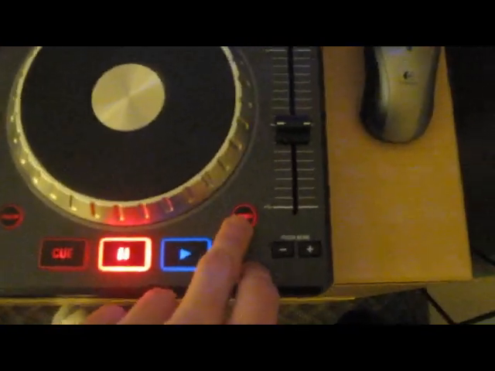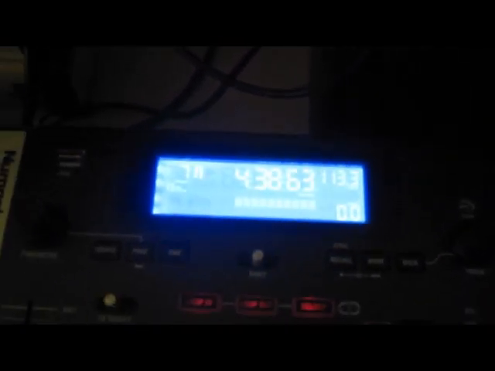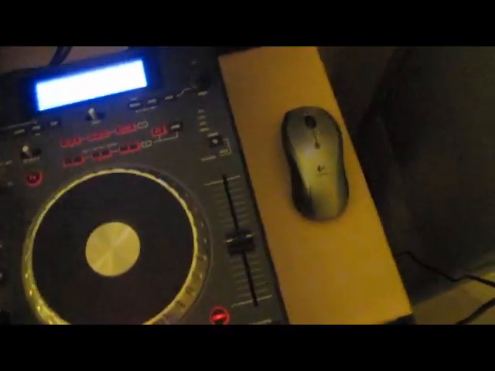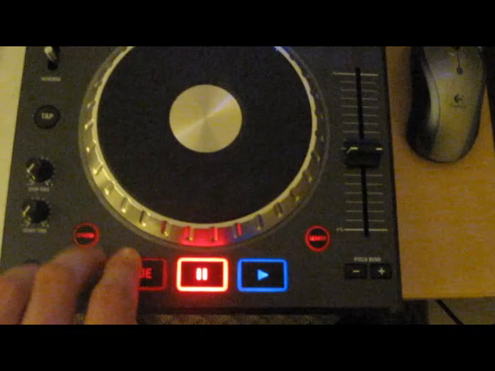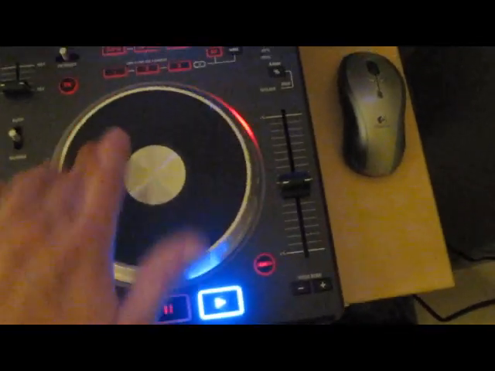You have the search here, which if you're doing it like this, it'll allow you to search through the track. And of course I get a weird thing like that. Turn down the volume. Scratch. What everyone wants to do. First thing people do when they come into my room, they want this, right?